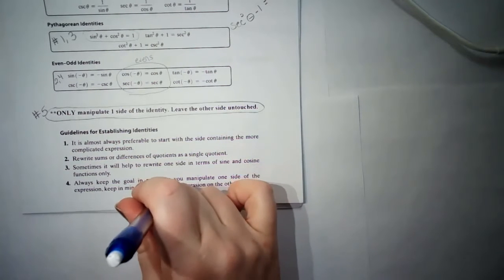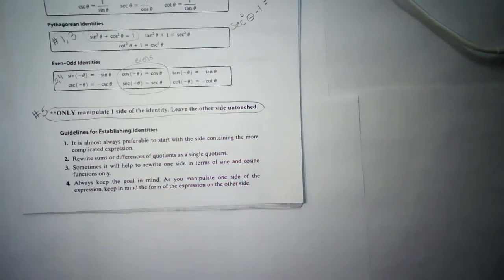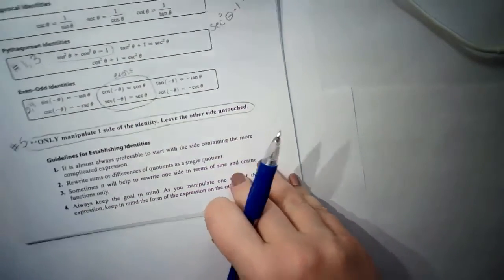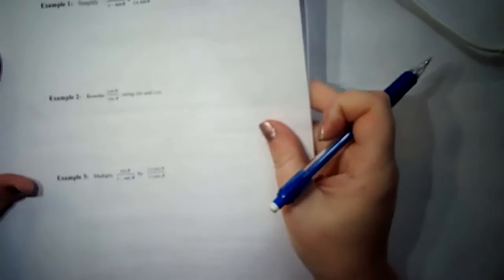But always keep that other side in the back of your mind. What are you trying to make it look like, right? And that will help you choose your next step. Now, I know we're just starting out to do these in here, but this will get you really far, okay? All right, so let's jump on in. We're just going to do a bunch of examples.